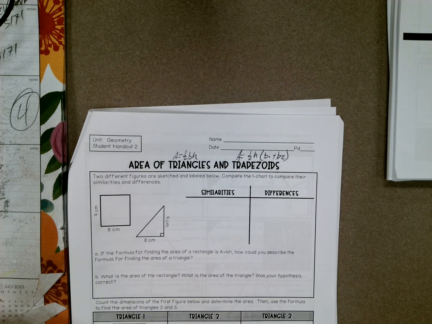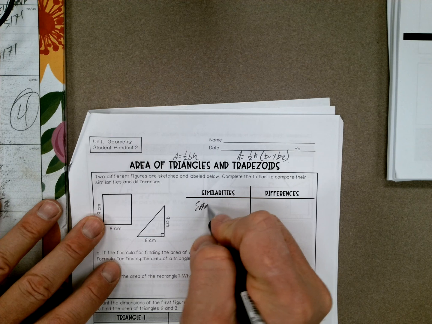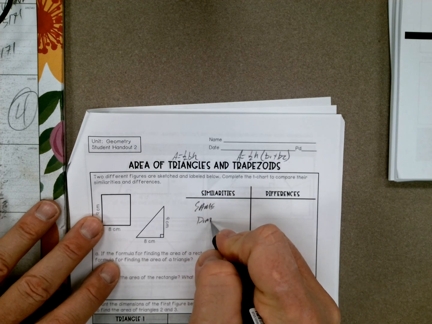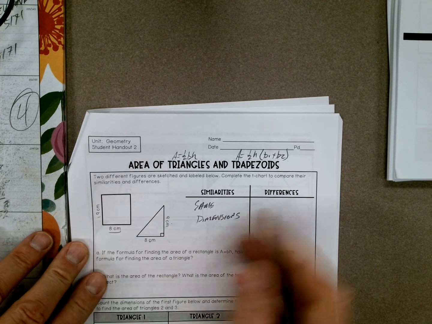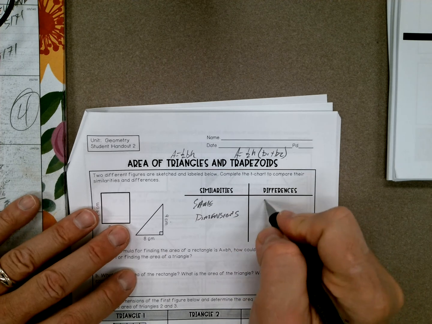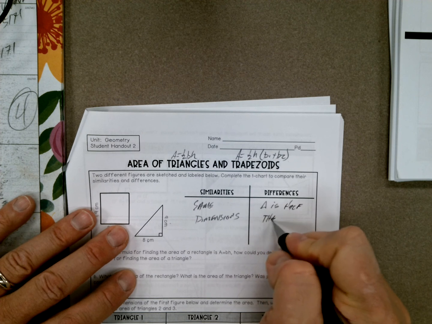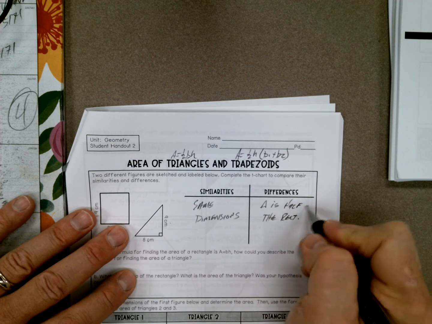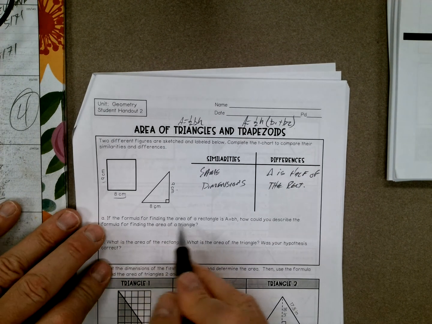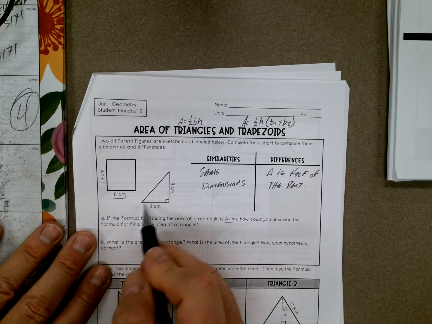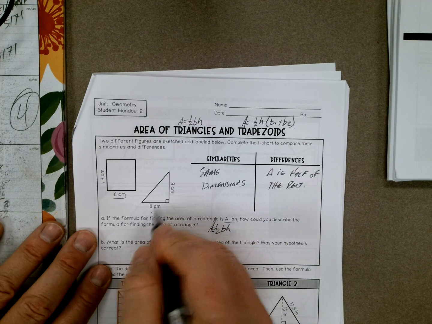So let's take a look at these two figures here. What do they have in common? They have the same dimensions: the same base and the same height. What's the difference? The triangle is half of the rectangle. So if the formula for finding the area of a rectangle is base times height, how can you describe the formula of the triangle? The formula is going to be 1/2 the base times the height.